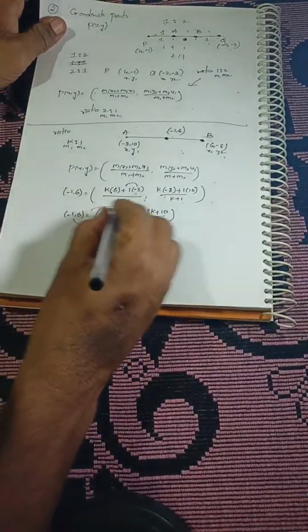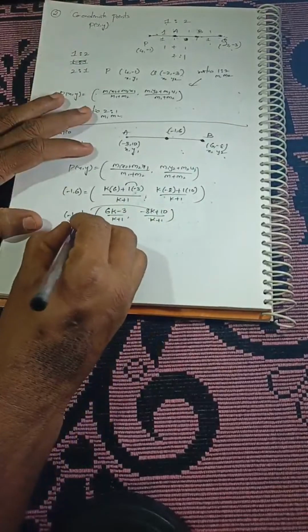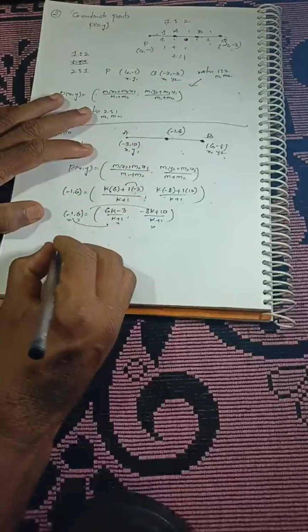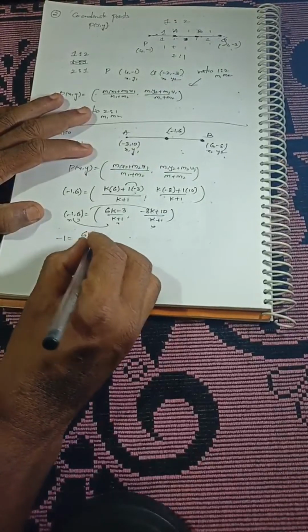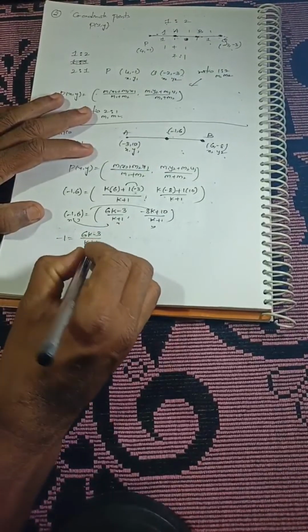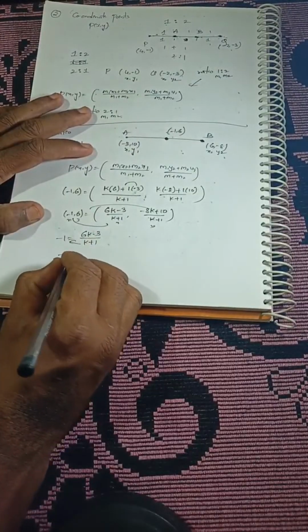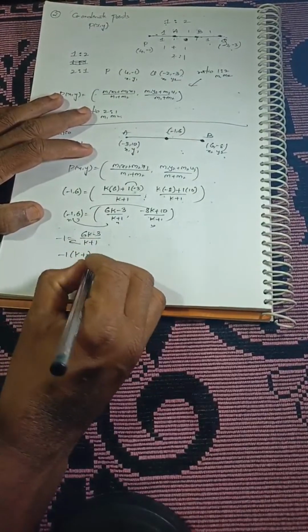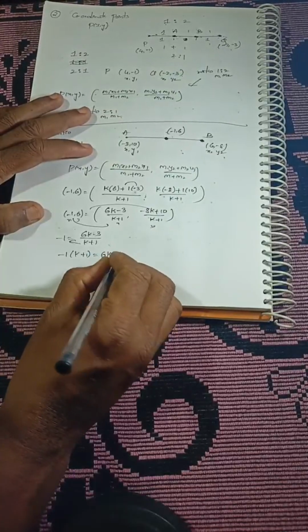So take any one value equal. First I am taking x, y. X coordinate: -1 is equal to (6k - 3)/(k + 1). Do cross multiplication. -1 into (k + 1) is equal to 6k - 3.